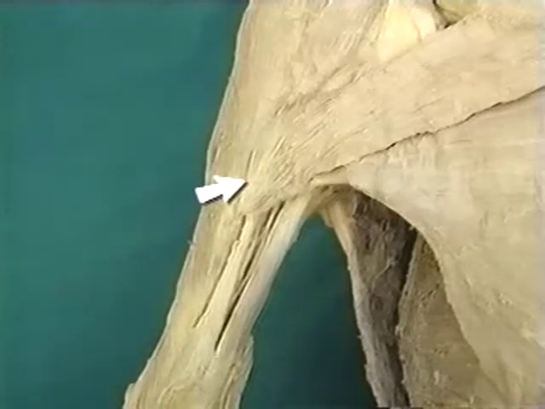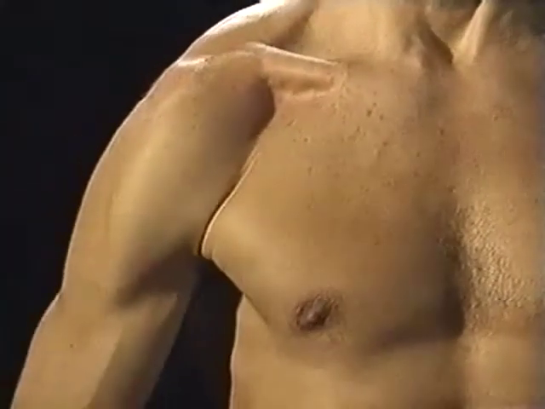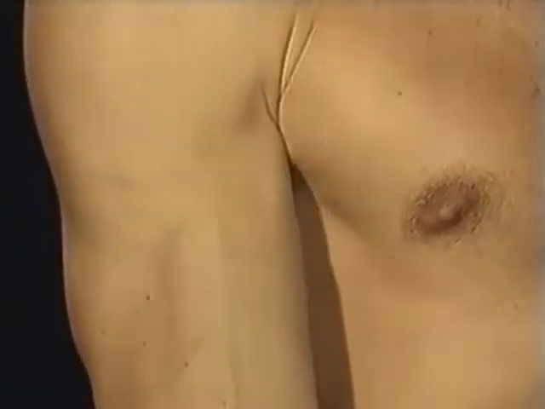This muscle is a powerful adductor of the upper limb and is also involved in its medial rotation.